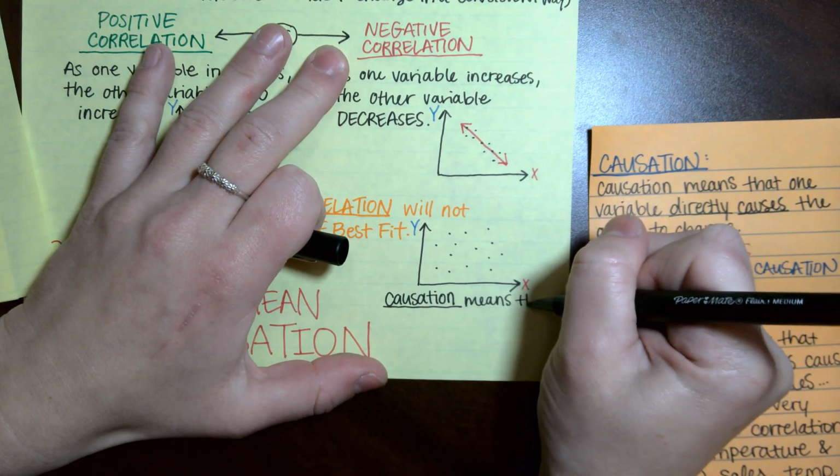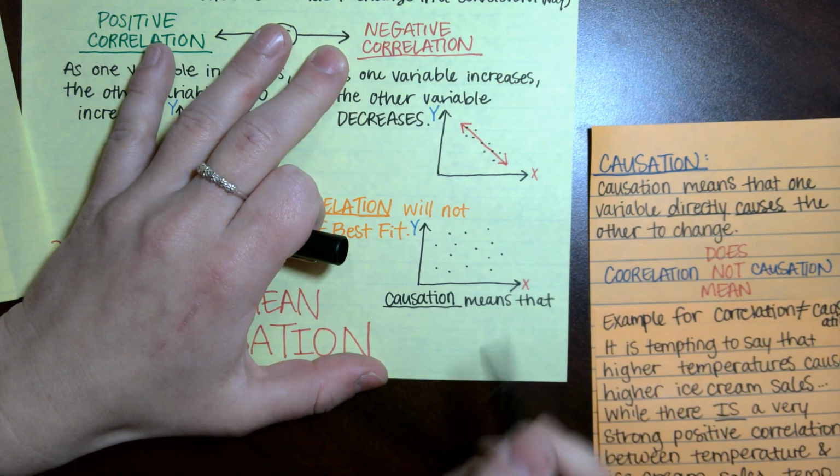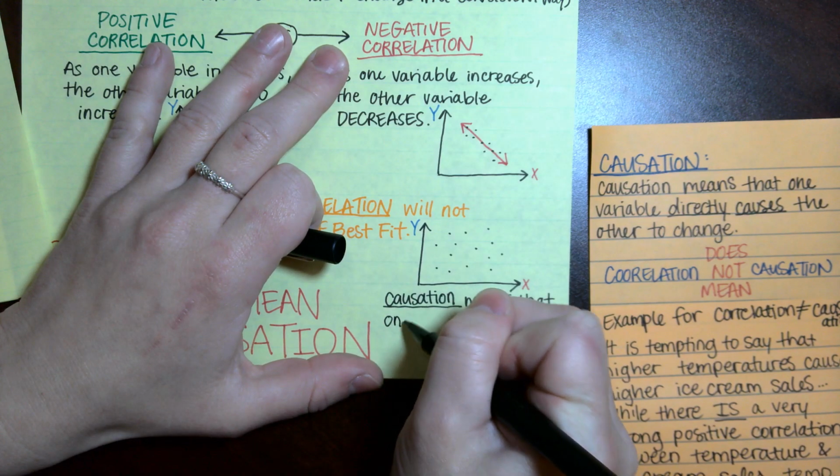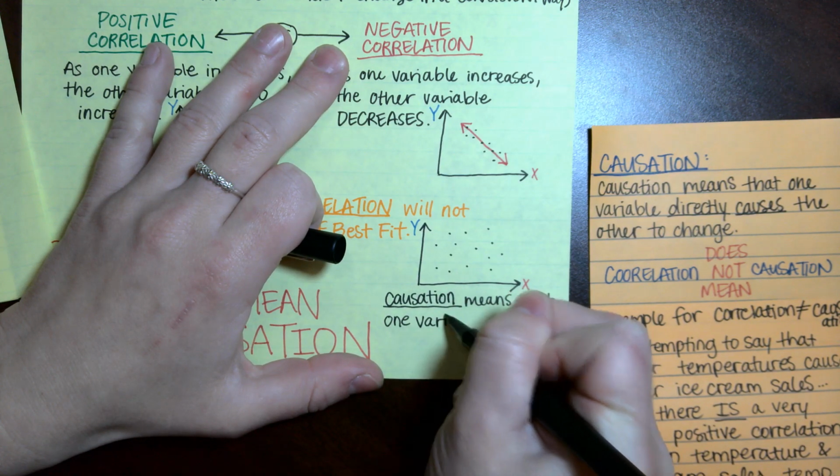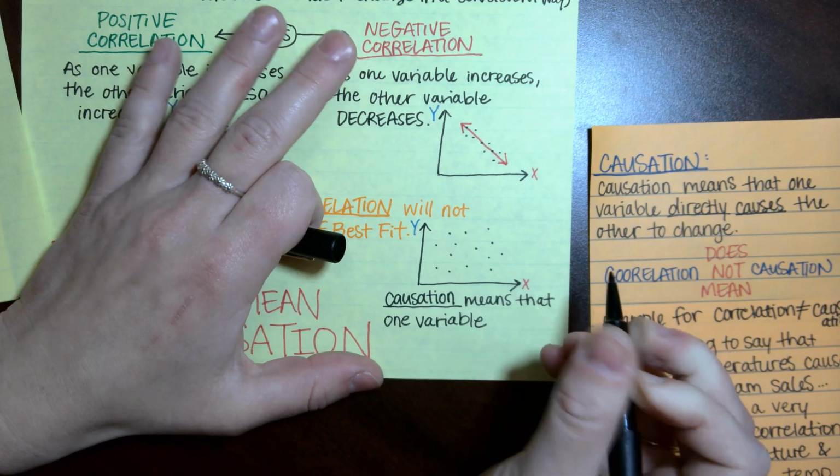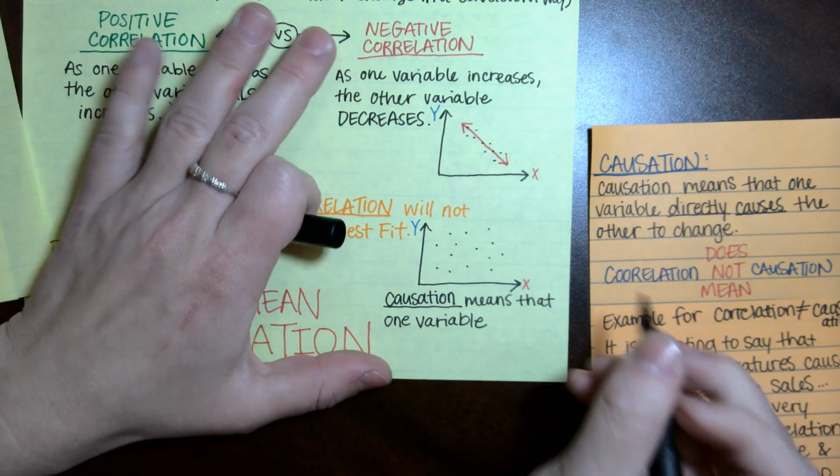So here's that definition. Causation means that one variable directly causes the other to change.